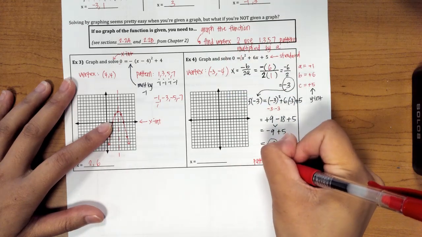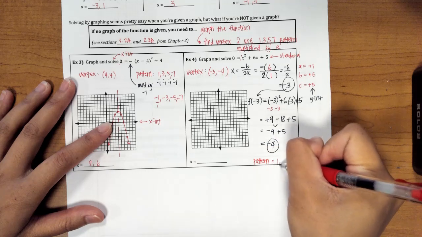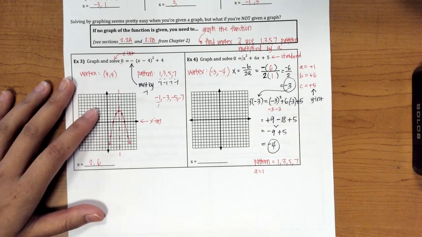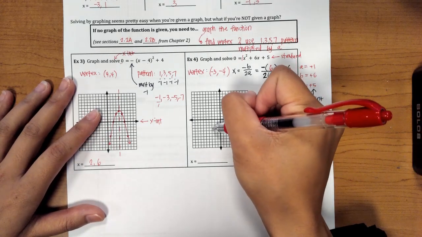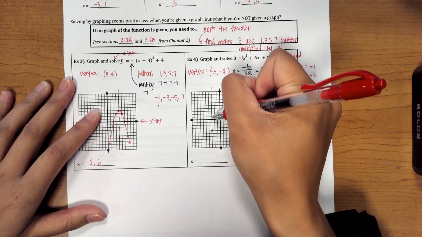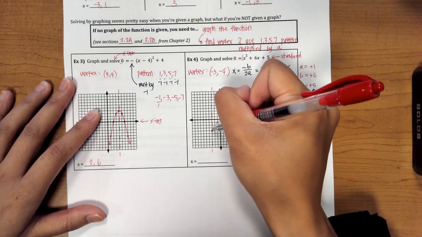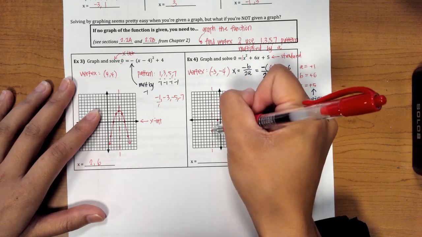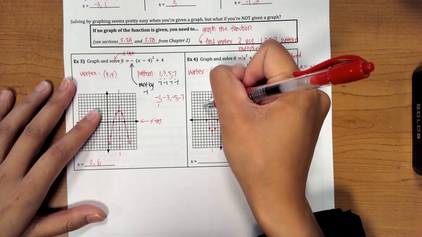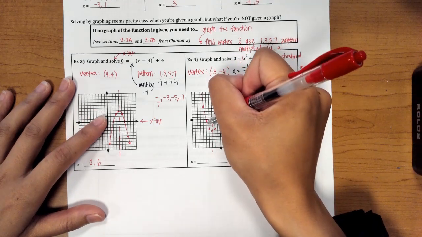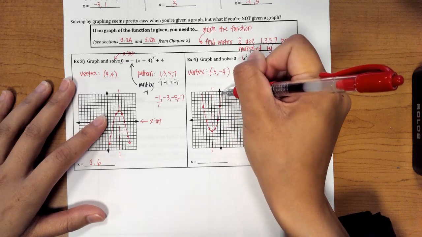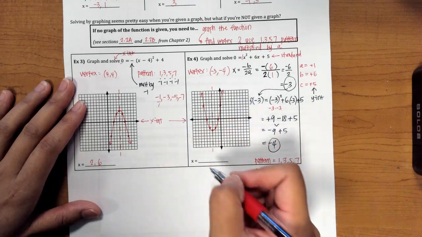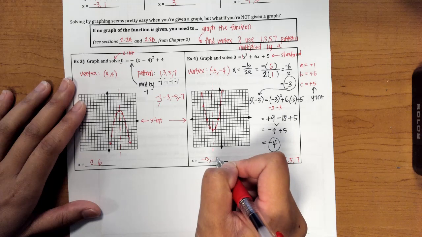My pattern has no multiplier, so it's just 1, 3, 5, 7. A equals 1, right? So we don't have to multiply anything. So let's plot it. -3, -4 is down here. There's the axis of symmetry. 1, 3. There's our y-intercept of 5. That matches. 1, 3, 5. Okay. And so we're looking for our x-intercepts. That means we want -5 and -1.